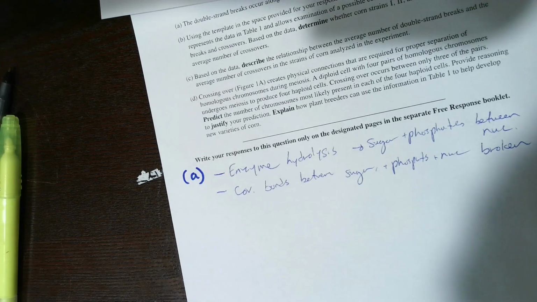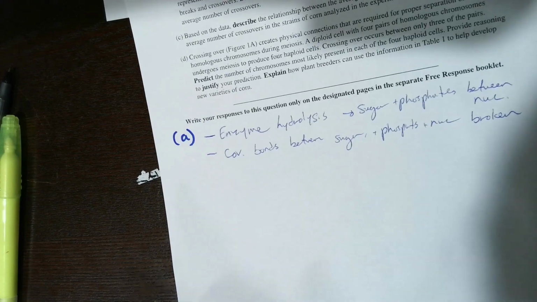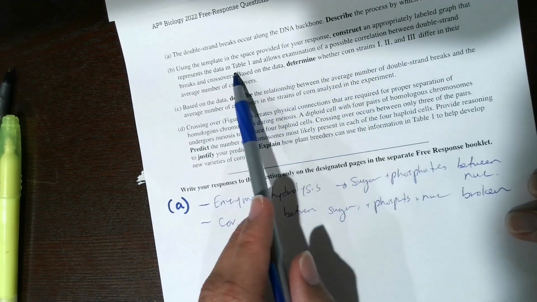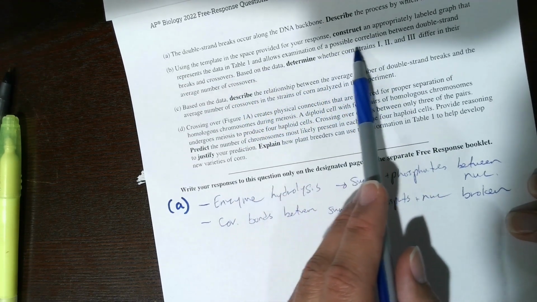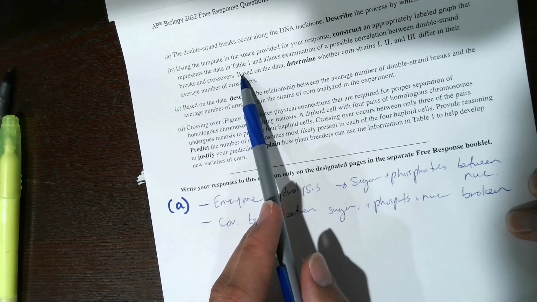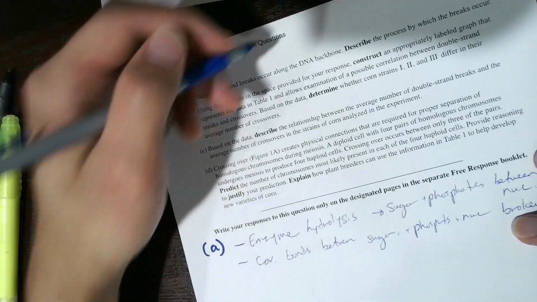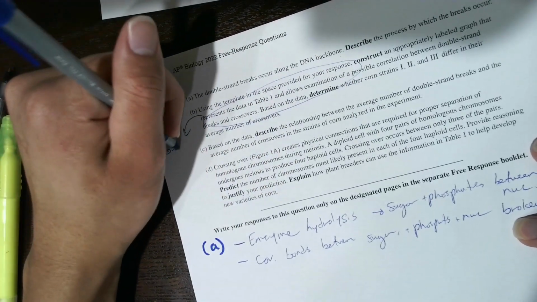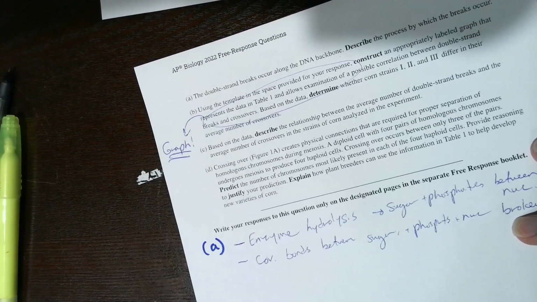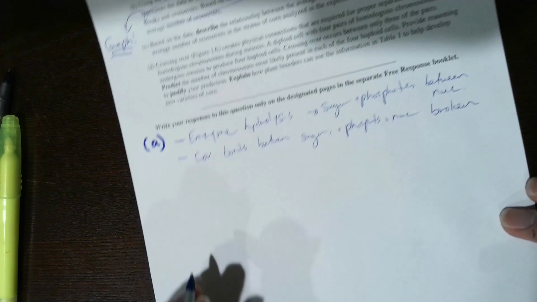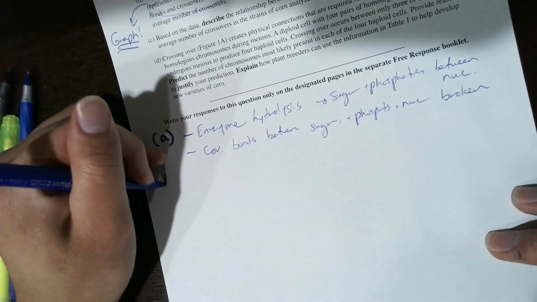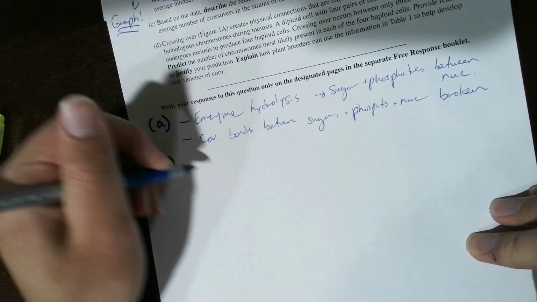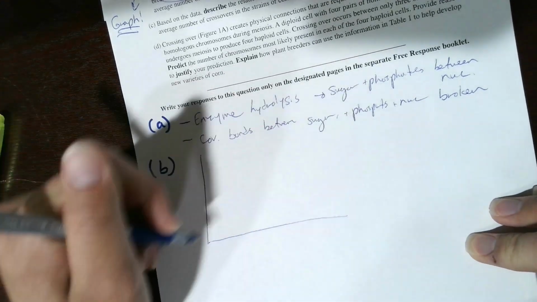Alright, the next thing is using the template space provided, construct a graph that represents the data and allows us to examine a correlation between the two variables. Alright, so it's a lot of words, but the big takeaway is it's telling us to graph. So let's graph it. So part B, we have to graph it. I'll be honest, I don't like graphs either, but we don't have a choice in this case. So I'm just gonna rough sketch it.